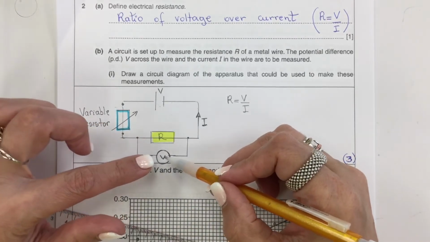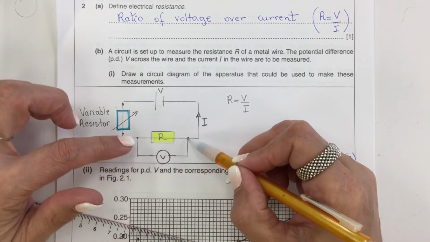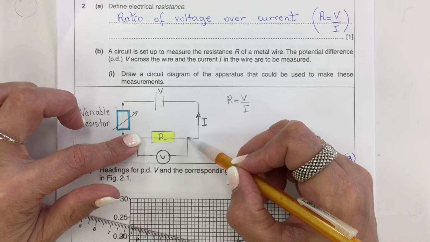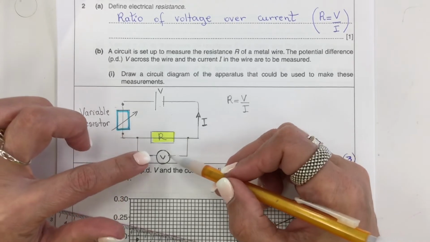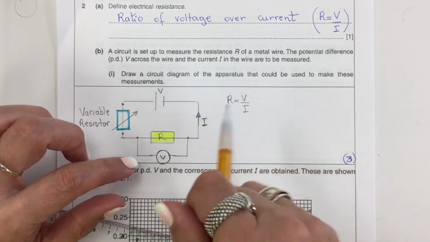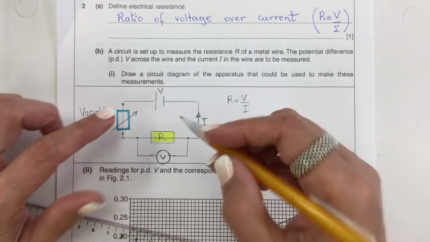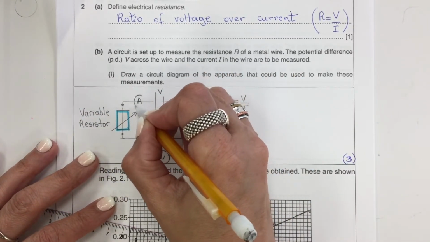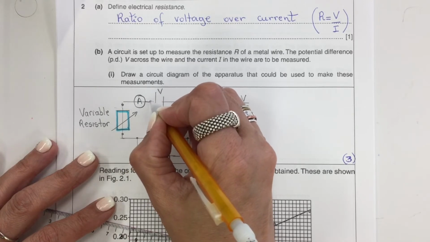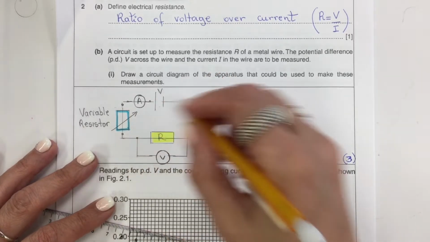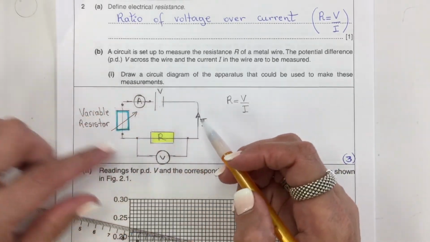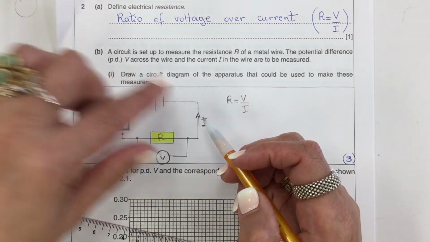I need a voltmeter connected in parallel with this wire. Also, I can use a multimeter on the voltmeter settings. And also I need an ammeter connected in series with the circuit so I can read the current flowing through the circuit here.